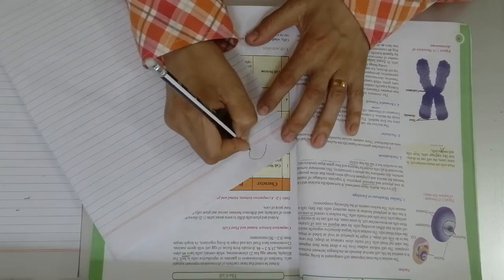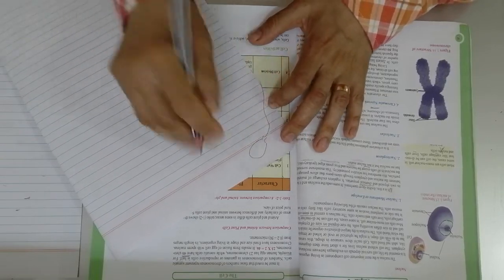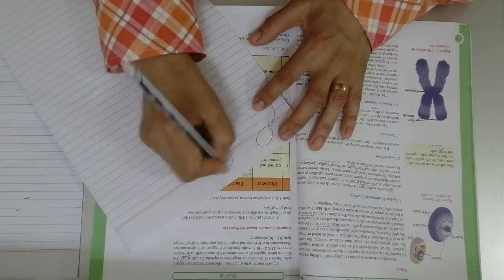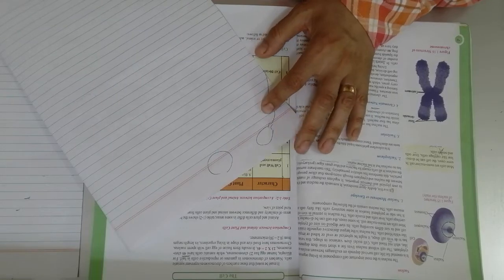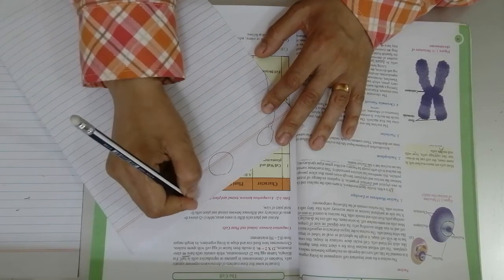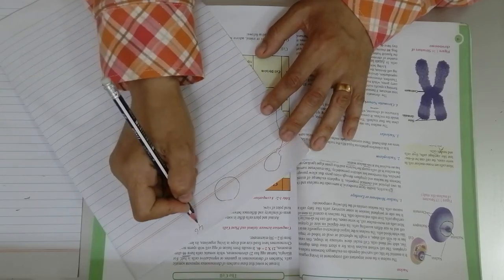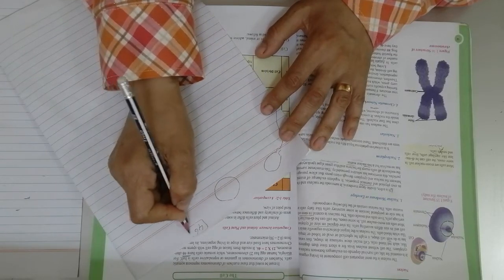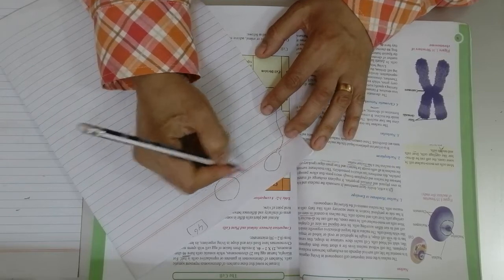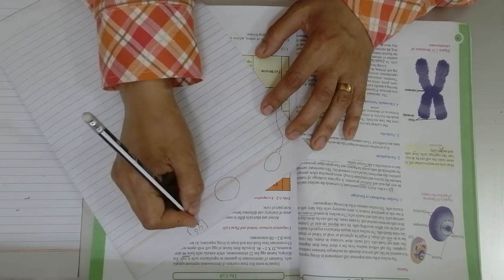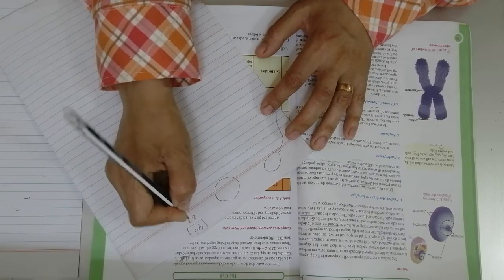We know this is a sperm and here is an egg. If we say that a human has 46 chromosomes in its somatic cells, each gamete has half the number. It has 23.